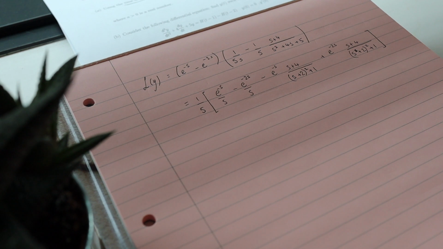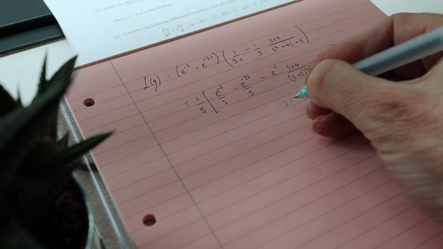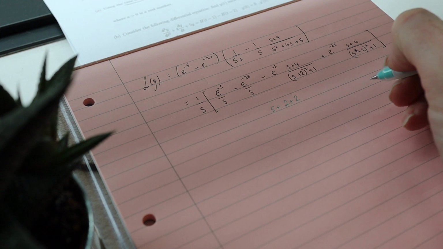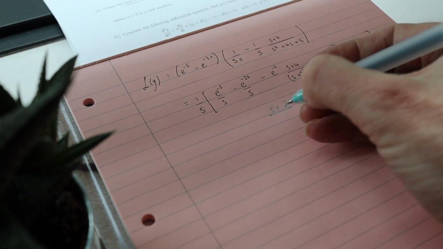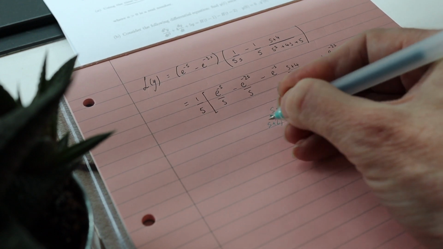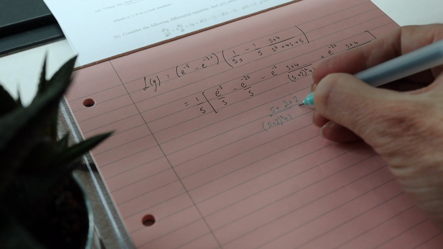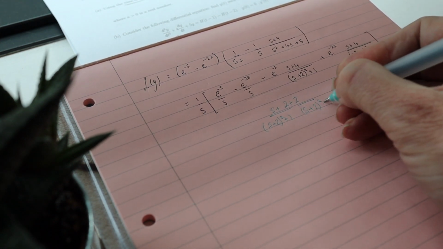pain. So let's just go to the side, and I'm going to call it s plus 2 plus 2. So it's going to be s plus 2 over s plus 2 squared plus 1 plus 2 over s plus 2 squared plus 1.